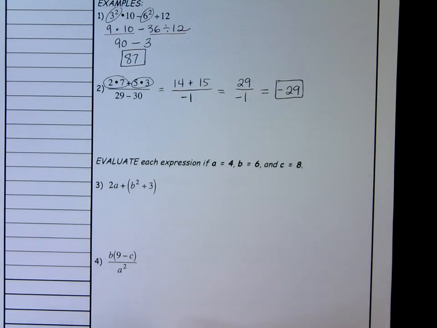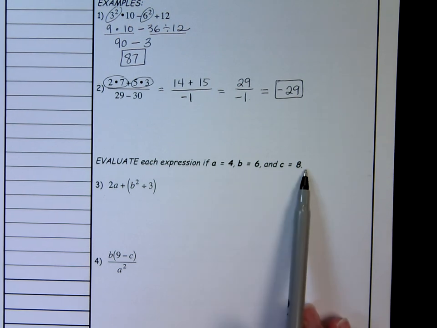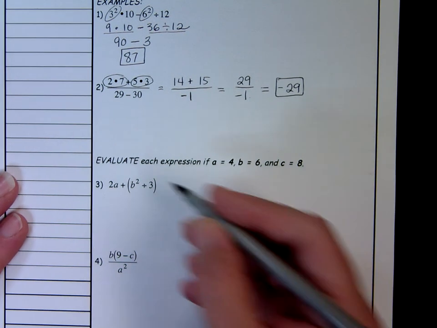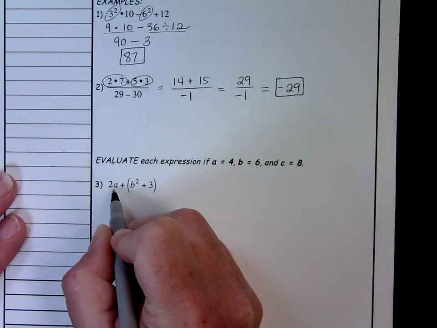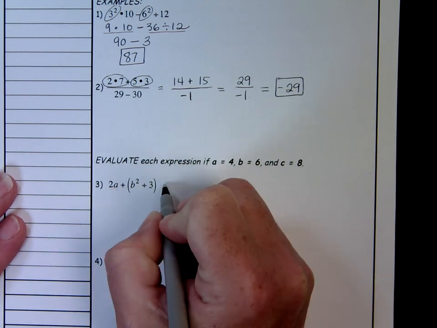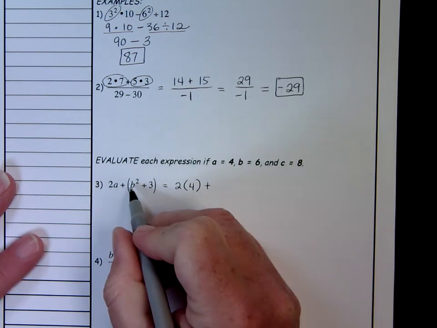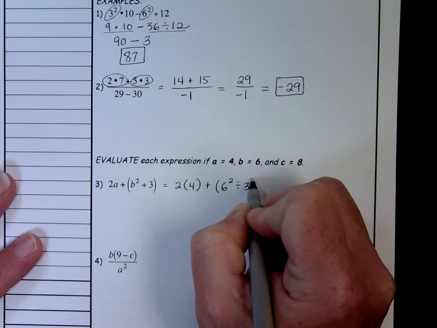We can also evaluate expressions. These are algebraic expressions because they contain numbers and variables. And we know what these variables are equal to. A is equal to 4, B is equal to 6, and C is equal to 8. So in order to evaluate them, we're going to replace the letters with their value and then follow the order of operations. So we have 2a plus the group b squared divided by 3. So 2a, this means 2 times a. So 2 times 4 plus, and inside parentheses, we have b squared, so 6 squared divided by 3.